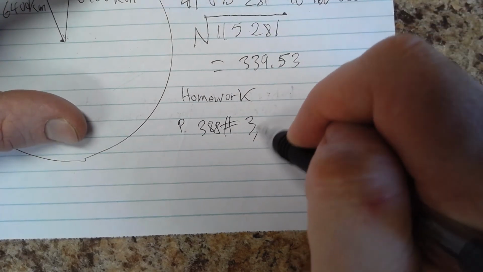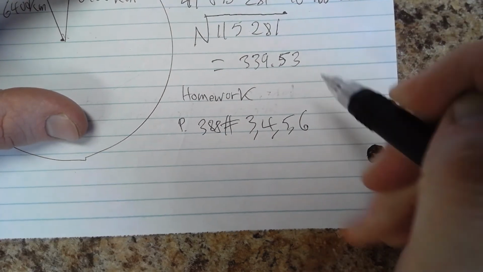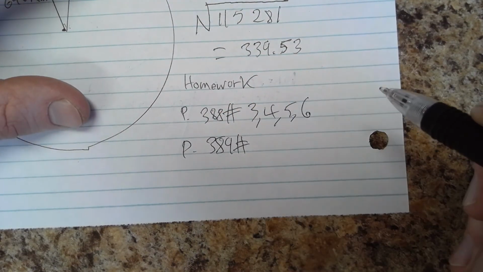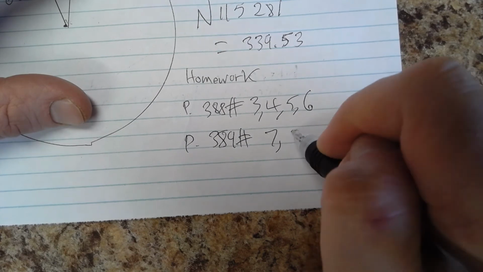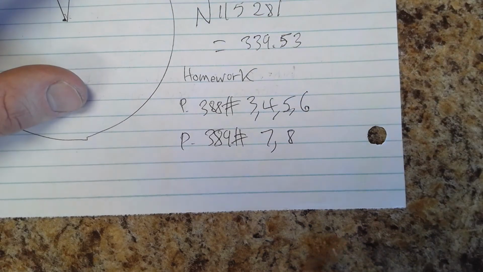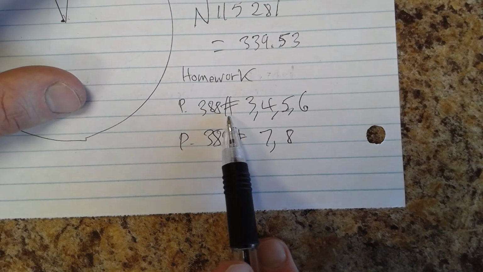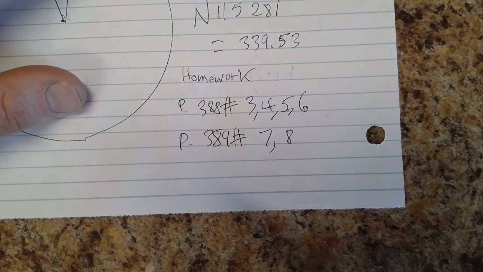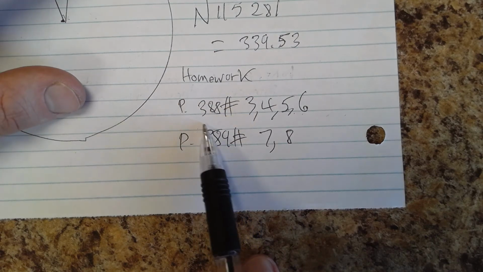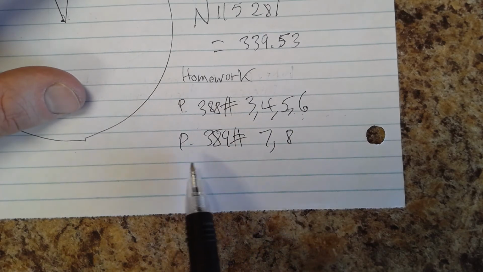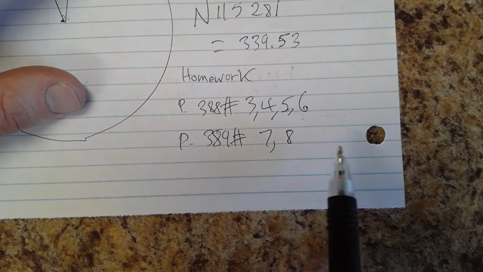388, 3, 4, 5, 6. If you want to know that your answers are correct, you can by all means give them to me. But by the way, this is not a difficult lesson at all, and these exercises will not be hard to do. So write this down. Page 388, 3, 4, 5, 6. Screen's freezing. There we go. Page 388, 3, 4, 5, 6. And page 389, 7 and 8. Let's go over those.